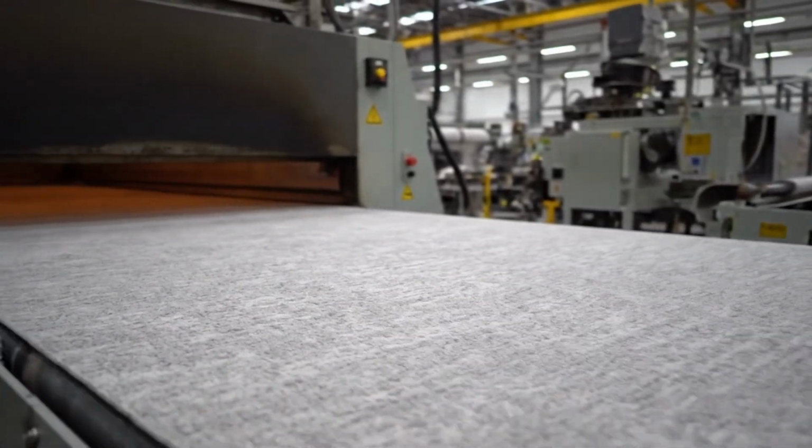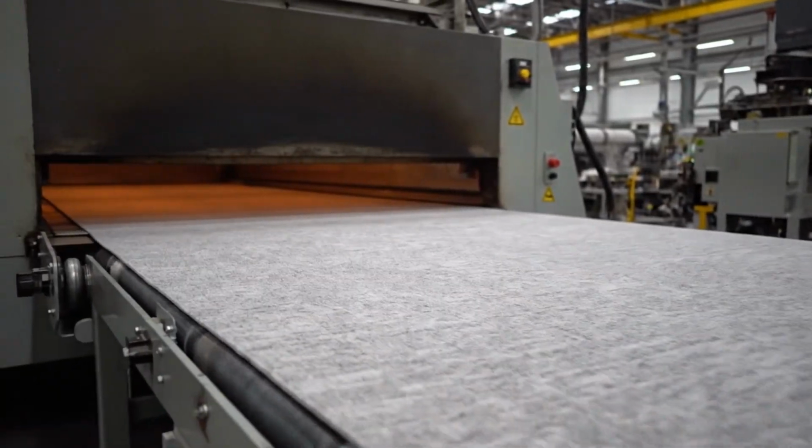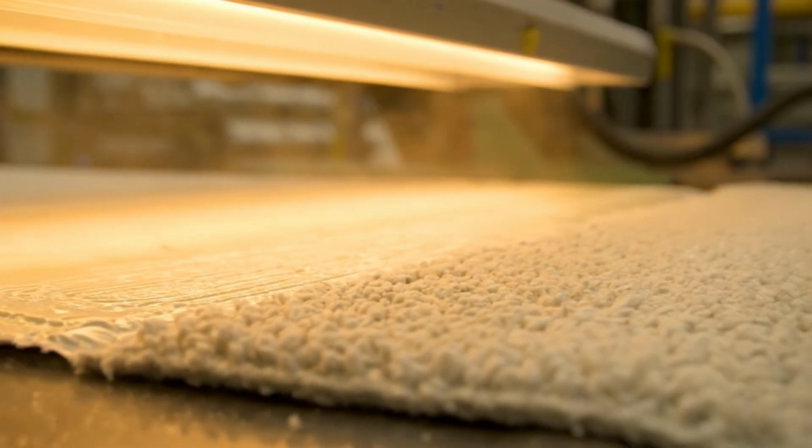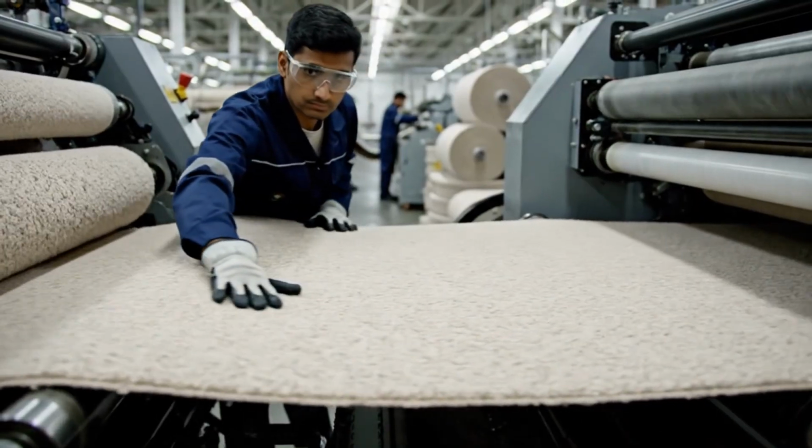After backing, the carpet goes into a large heating oven. Heat dries the glue. This process is called curing. It makes the carpet stable and strong.